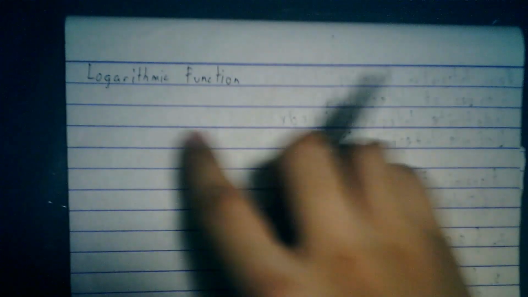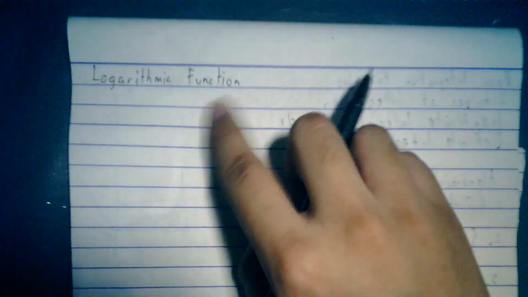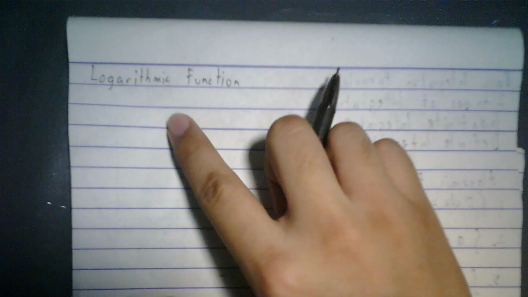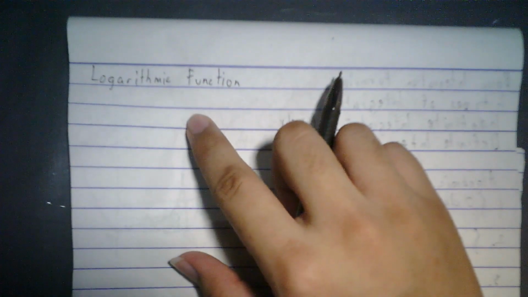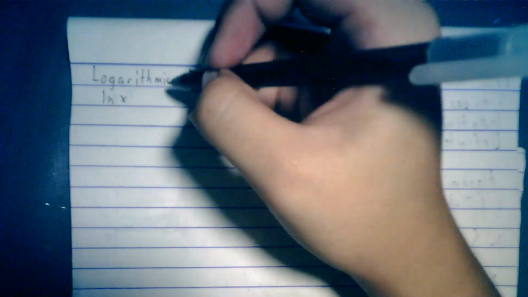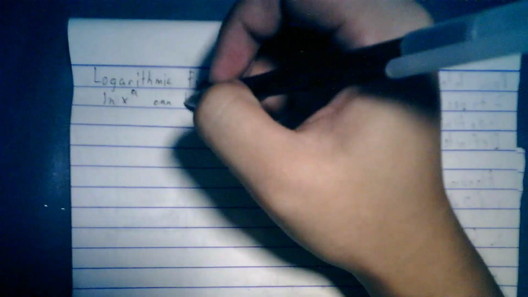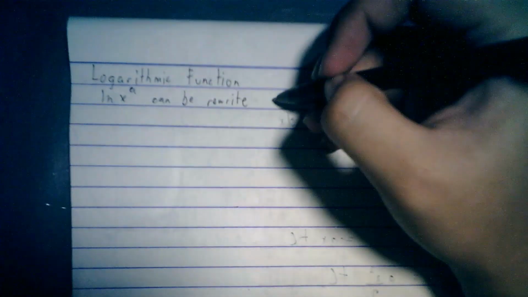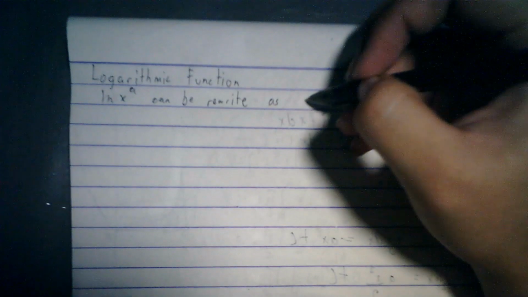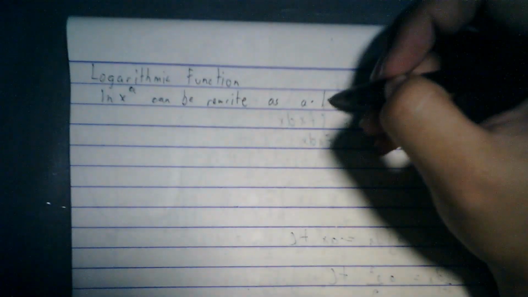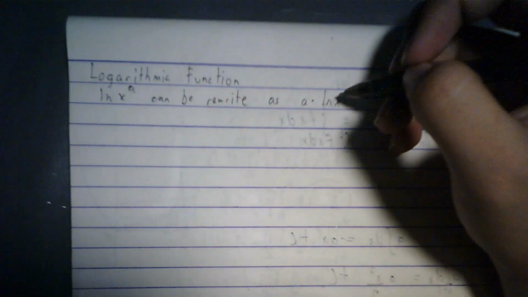So here we are back with logarithmic function. The principle of logarithmic function is that ln of x raised to a can be rewritten as a times ln x.